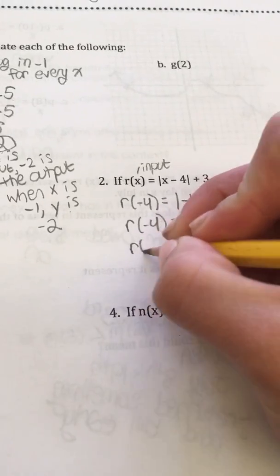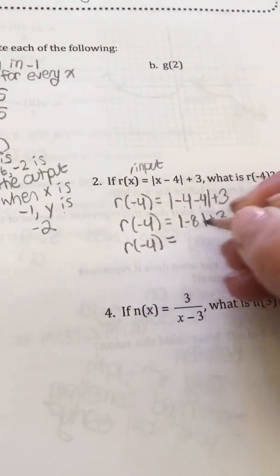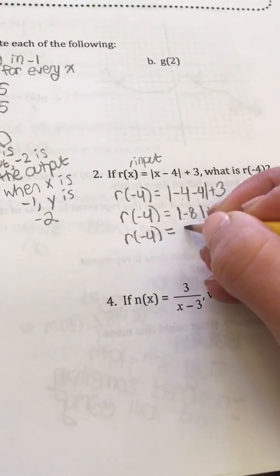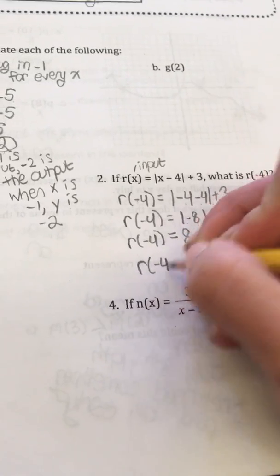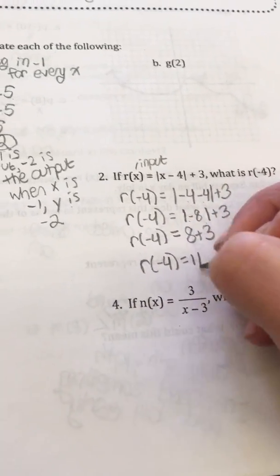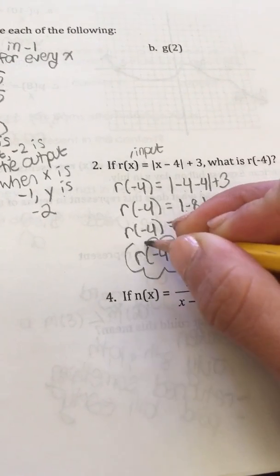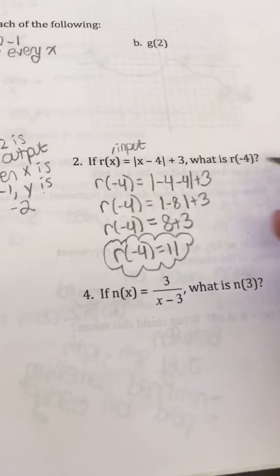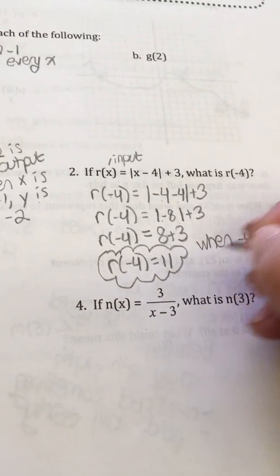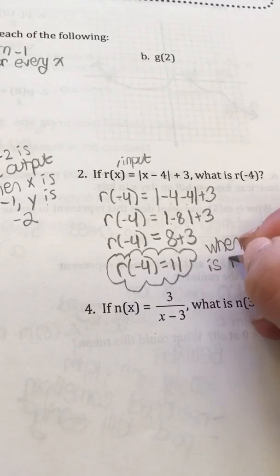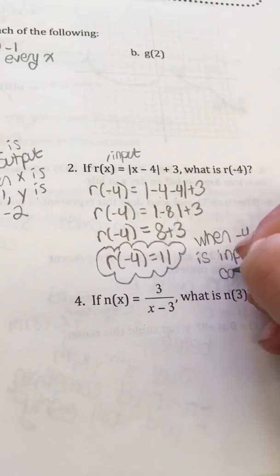The left side still just stays the same. R of negative 4 equals absolute value, always make it positive. So this becomes 8 plus 3. So our final statement, r of negative 4 equals 11. And this is a short way of saying the output when negative 4 is the input is 11. Or you could say when negative 4 is input, 11 comes out.